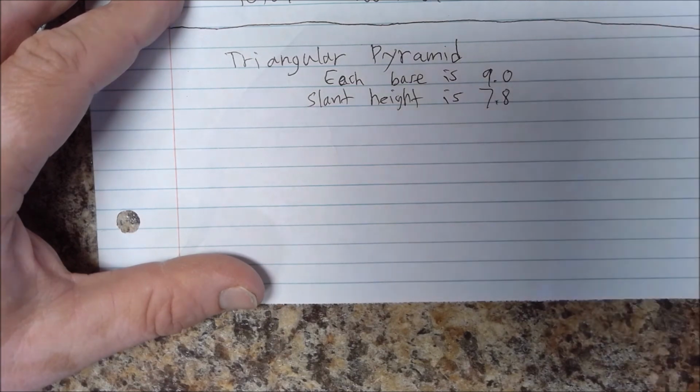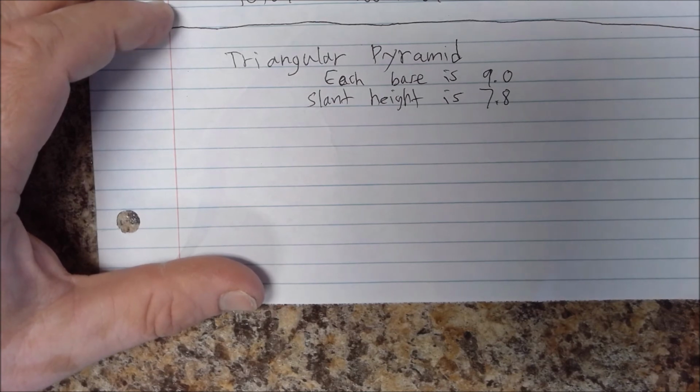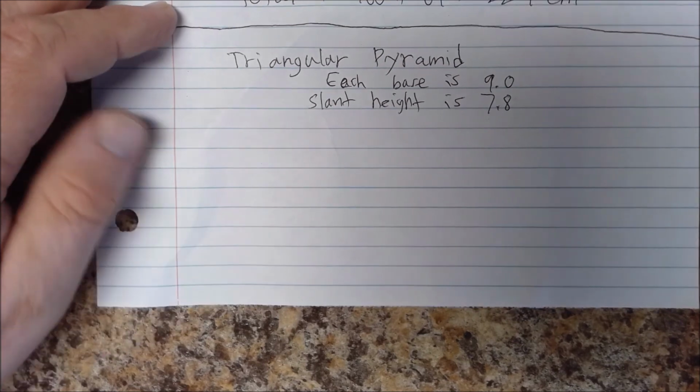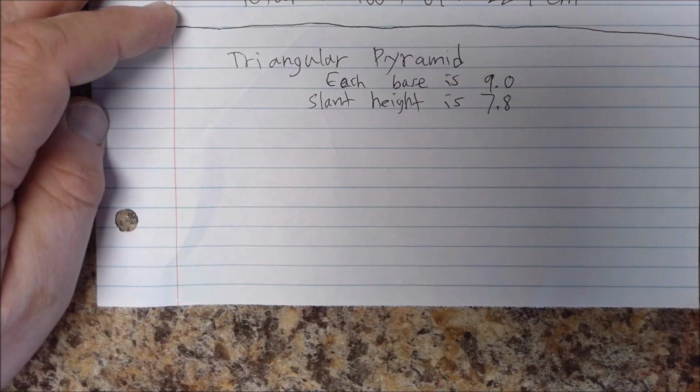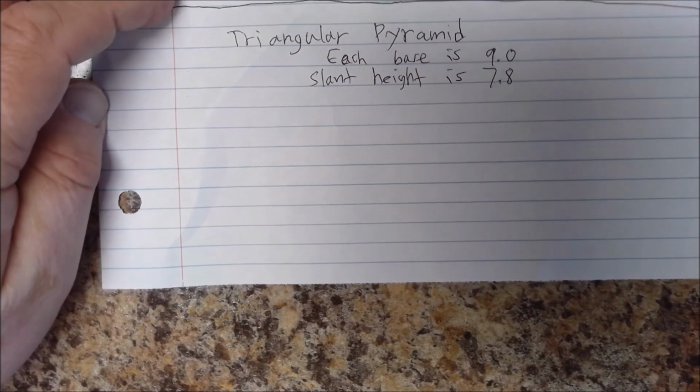Your bases could be different, but your slant height is always going to be the same, right? They're all going up to the same peak, starting at the same place and going up to the same peak. So whenever you're working with a pyramid, all of your heights are the same, right? Coming up to the same peak, right? But all of your bases could be different. In this case, they are the same.